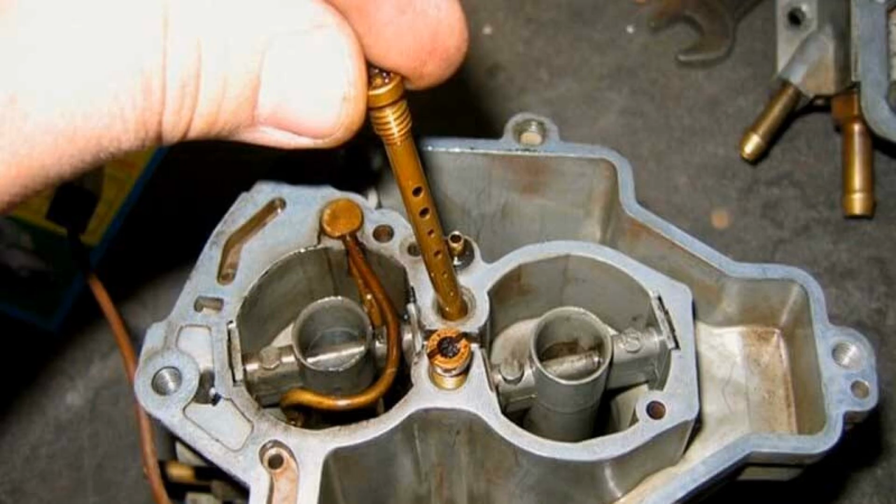What is responsible for the jet? It is necessary to begin with the answer to the question of what the jets are needed for in carburetor engines. Here we are talking about a component of the carburetor system with a special calibration hole. This allows you to dose the supply of fuel or air. Therefore, depending on the purpose, the jets can be divided into fuel and air jets.